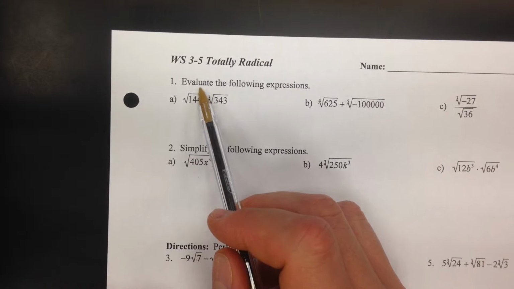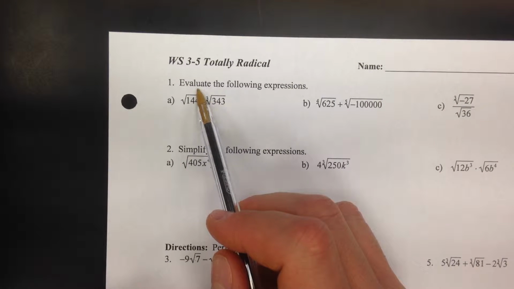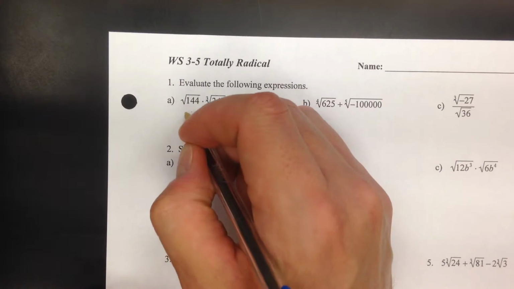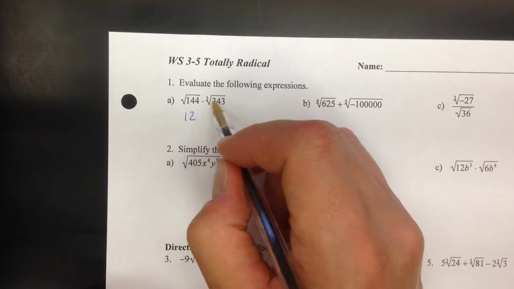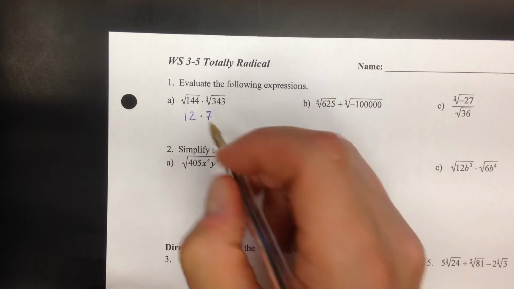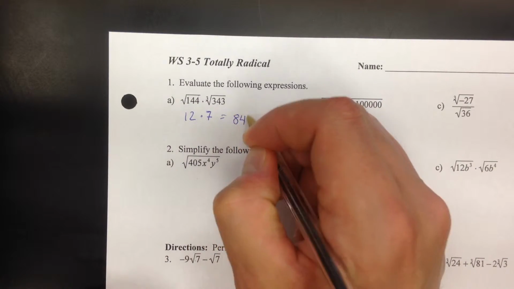Evaluate usually means come up with a numerical answer. So we're not going to be dealing with variables, we're going to be getting actual answers. The square root of 144 is 12, and we're going to multiply it by the cube root of 343, which happens to be 7. 12 times 7 is 84.